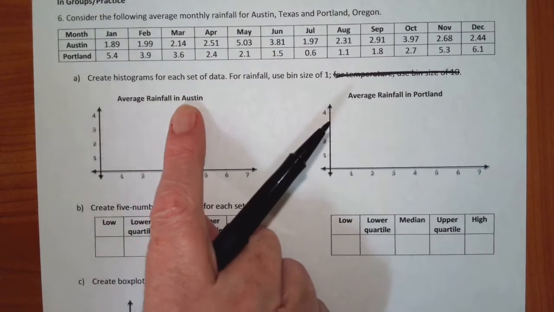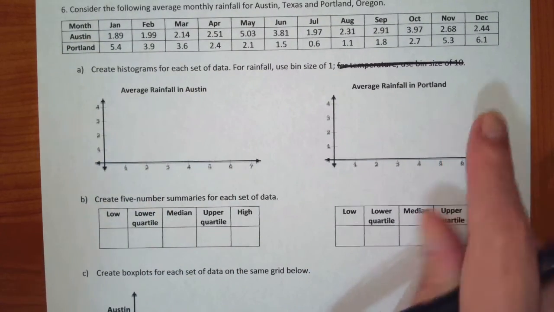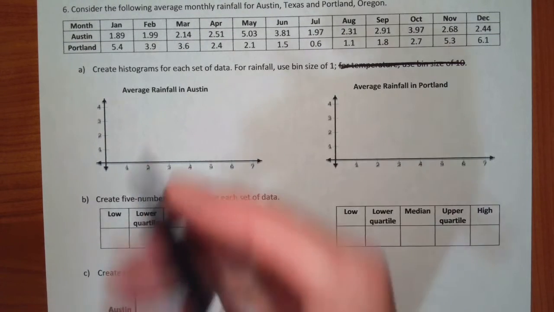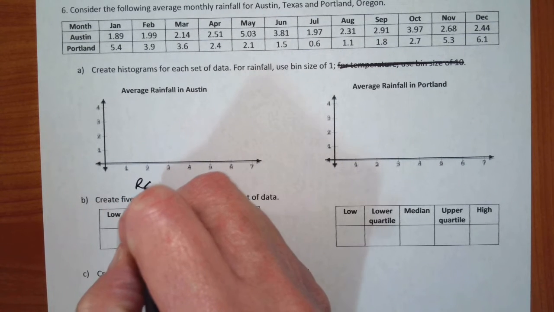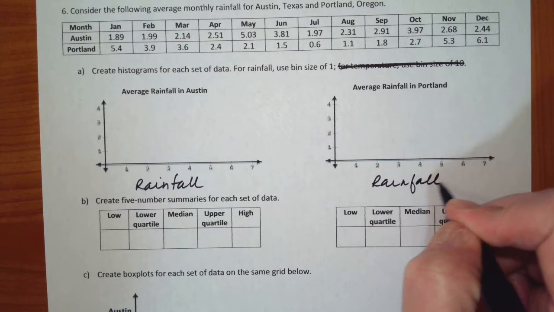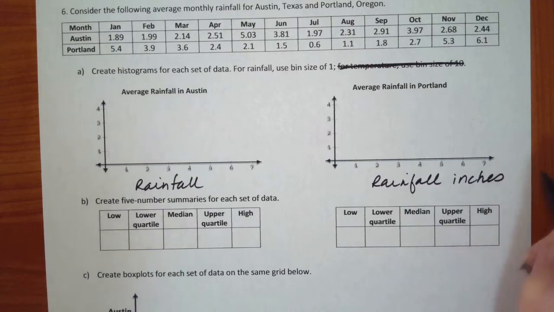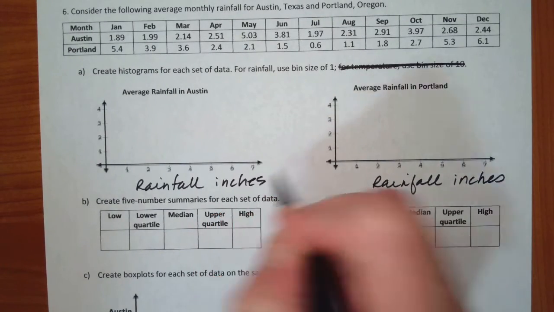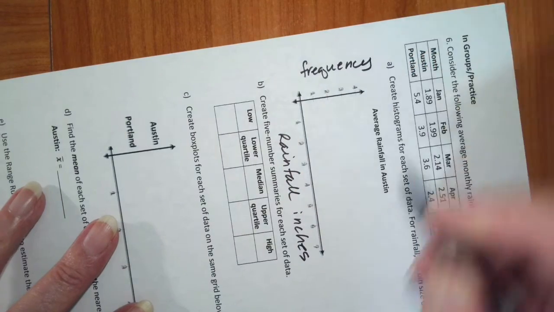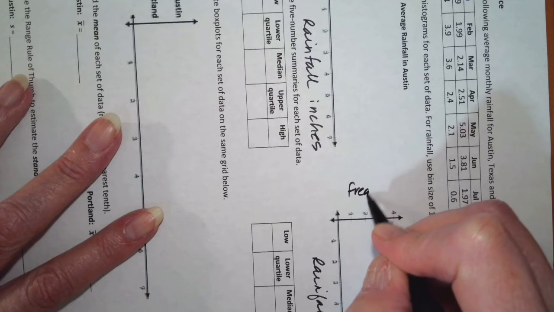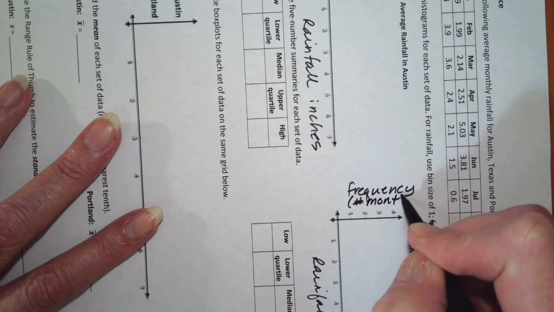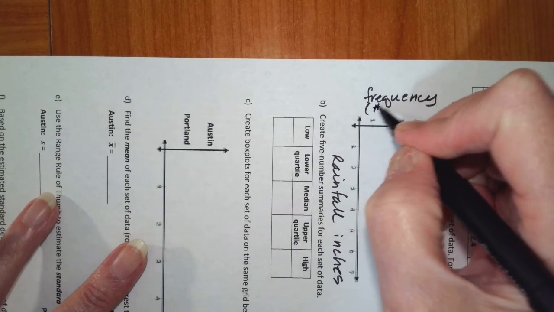Okay, so average rainfall in Austin, average rainfall in Portland. So this is going to be rainfall on both of them, and I'm assuming these are in inches, I should have said that. I can't imagine it would be measured in anything else. And of course, as always, our y-axis is frequency, which is going to be the number of months.